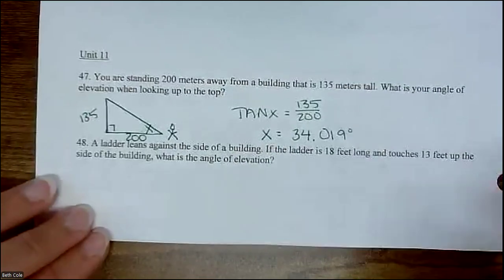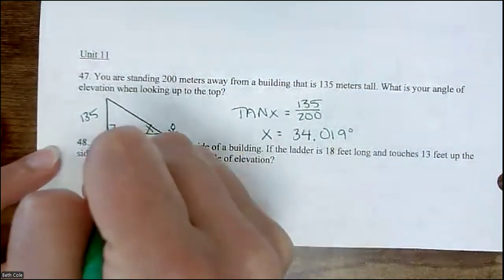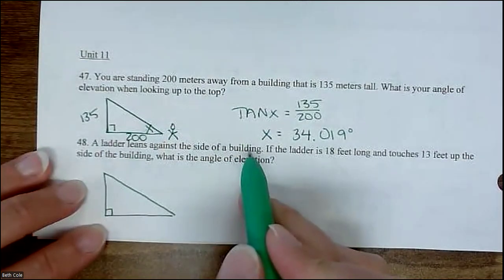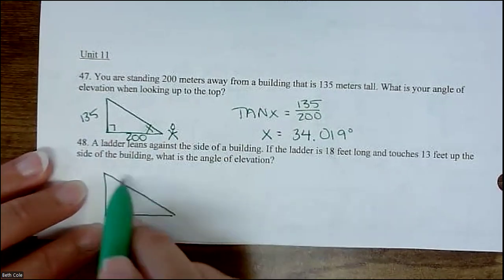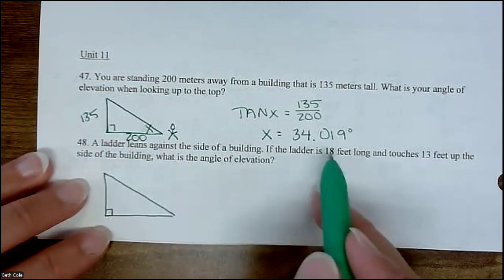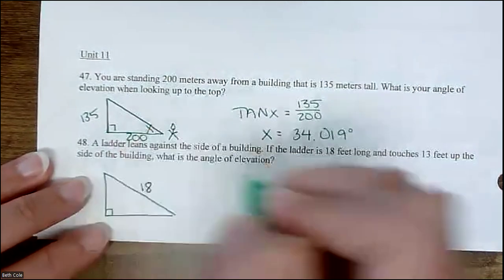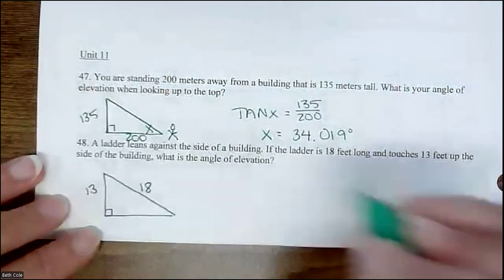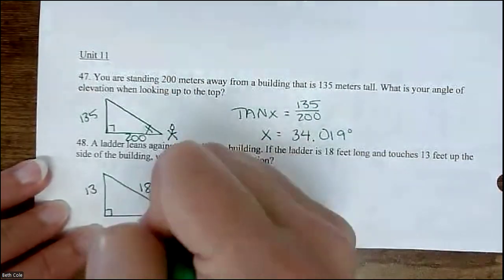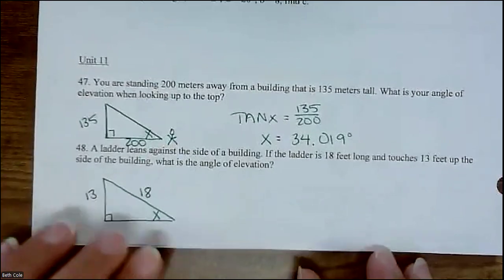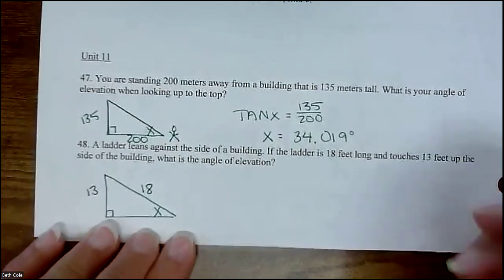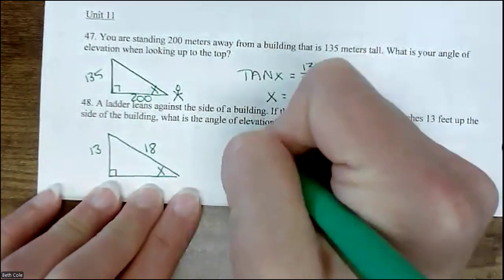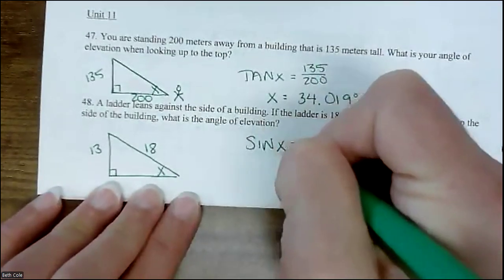All right. Right triangle. Let's read this and use our imagination. A ladder is leaning against a building. So the hypotenuse is the ladder, and then the vertical part is the building. The ladder is 18 feet long. So that's the hypotenuse. And it touches 13 feet up the side of the building. So that's the vertical part. And again, we want the angle. So that one's not tangent. What is that one going to be? Good, sine. We have opposite and hypotenuse.